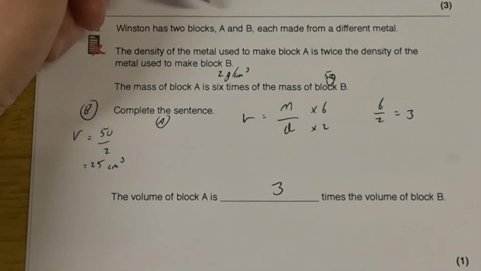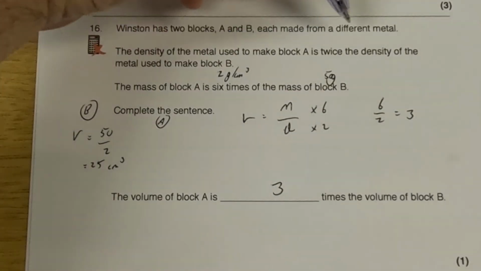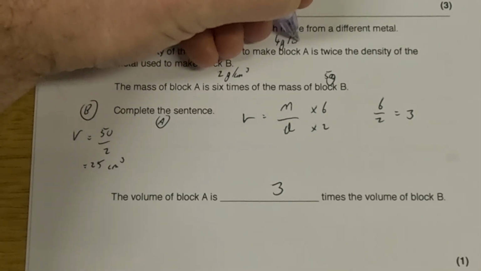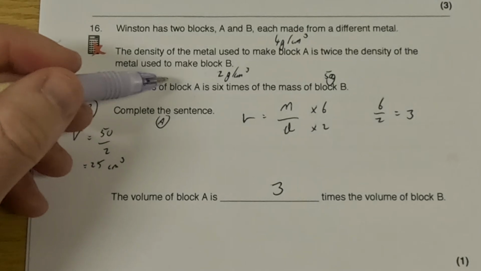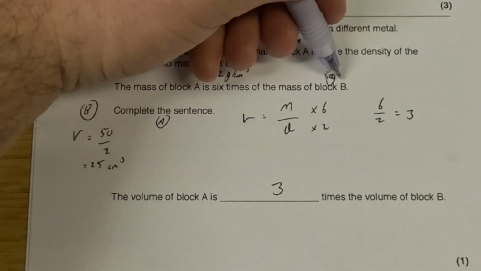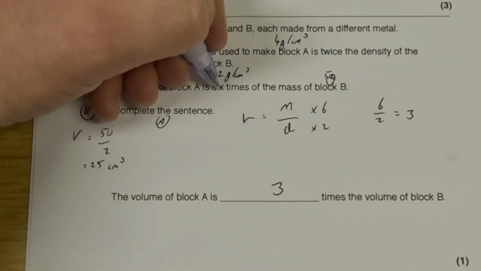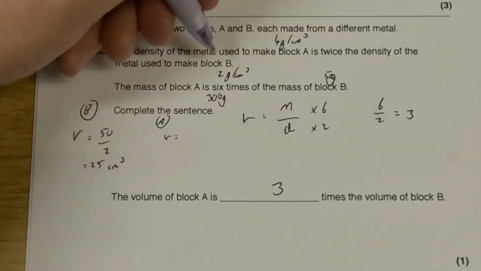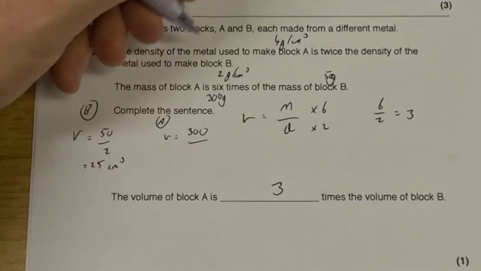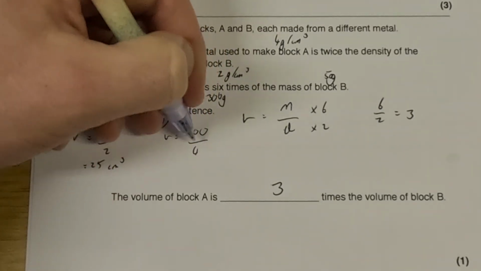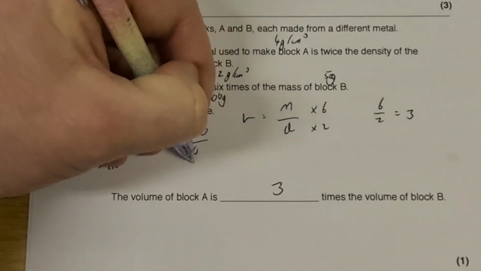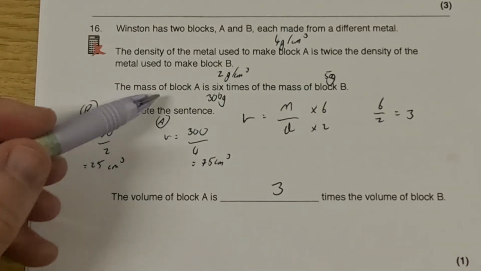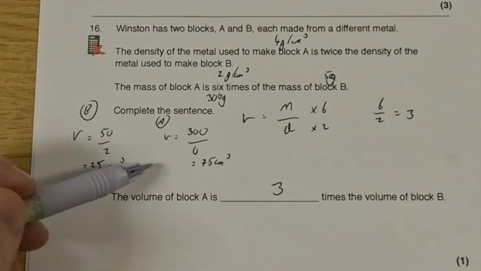Okay, now let's consider block A. Well, for block A, you know that the density of the metal is twice the density of the metal used for block B. So let's double that. That'll be 4 grams per centimetre cubed. And in terms of the mass, you know that it's 6 times the mass of block B. So block B had a mass of 50 grams. We times that by 6, that'll be 300 grams. And then the volume is equal to the mass, which is 300, divided by the density, which is 4. 300 divided by 4, if you half and half it again, would be 75. So it's 75 centimetres cubed. So we've got the volume of block B and the volume of block A, and as you can see, it's 3 times bigger. So that's it.